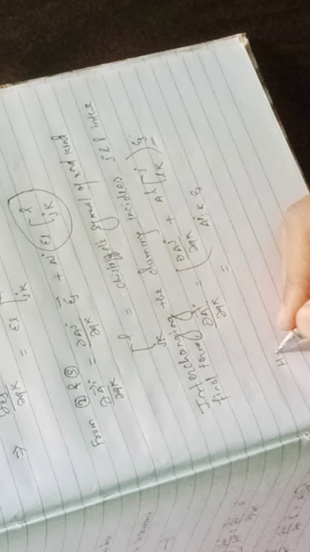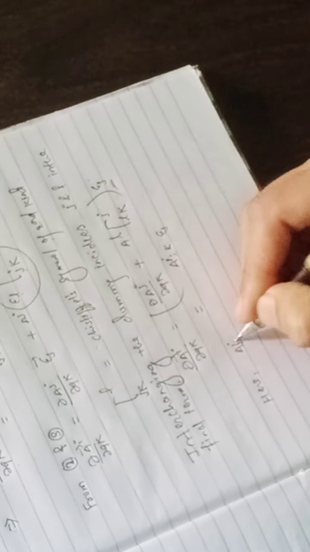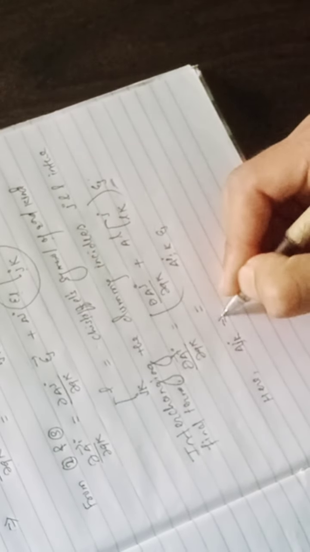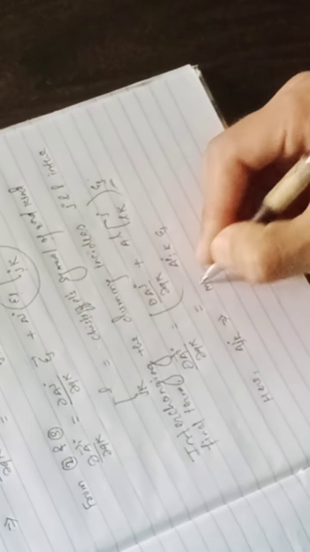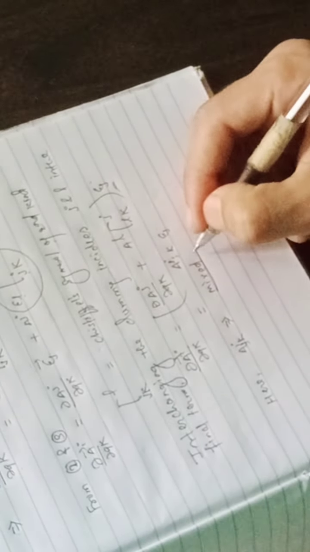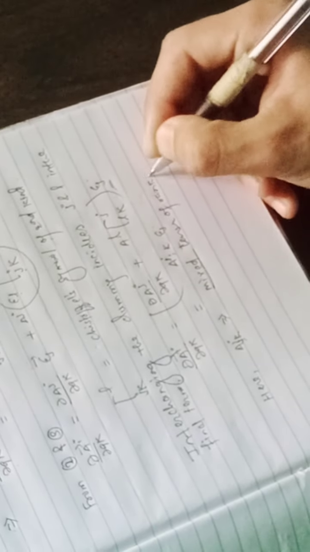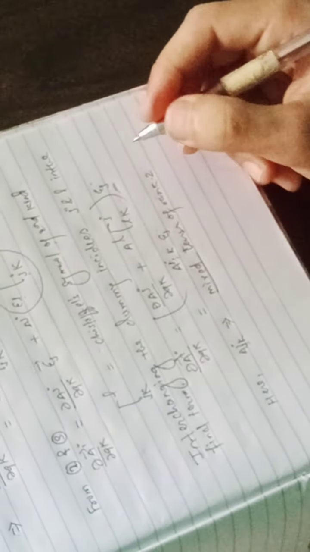Here this Ajk is a mixed tensor of rank 2, because here there are two indices.